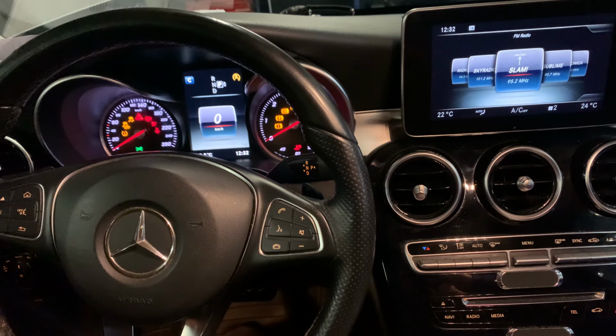Okay, let's start with this one. First of all, press or turn the ignition to the second position. All the lights on the odometer must go on. Then we're going to use this area. To use this area you have to scroll or turn with this one.